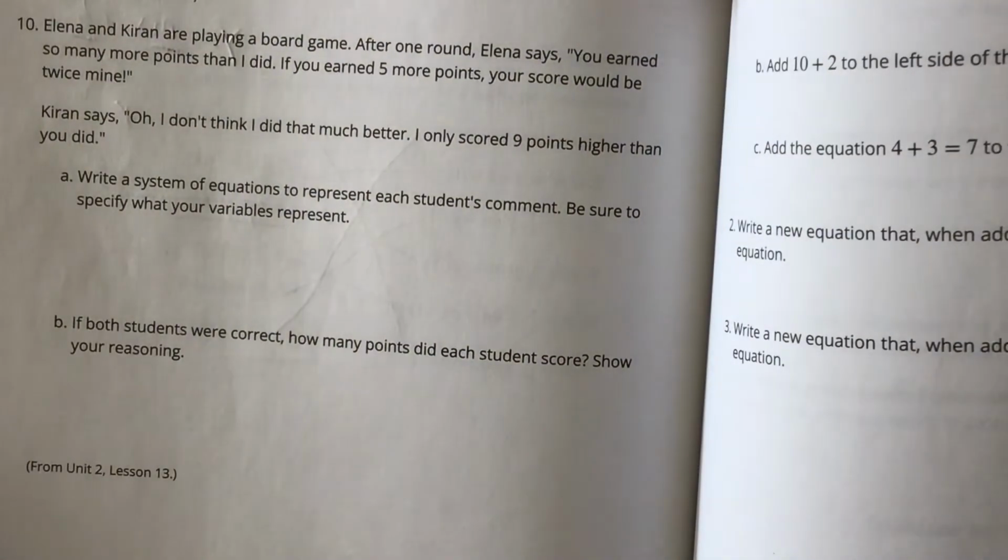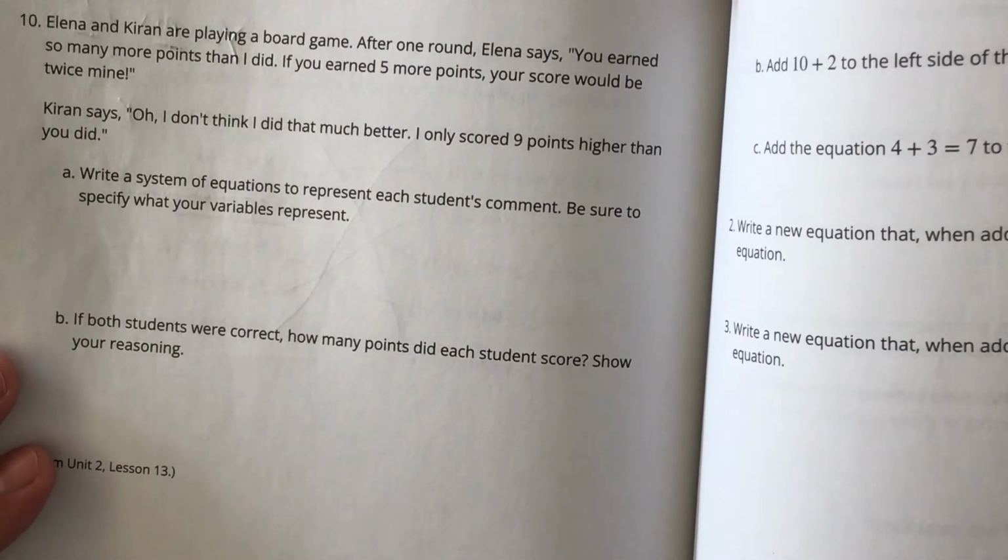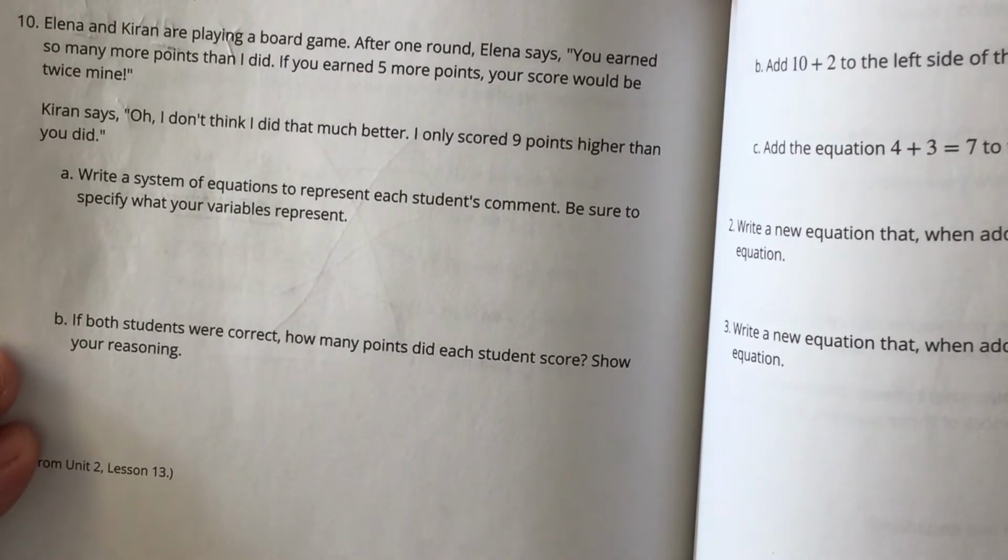Question number 10. Write the equations. All right. Elena and Kieran are playing a board game. One round, Elena said, you earned so many more points than I did. You earned 5 more points, and your score would be twice mine. Oh, I don't think I did that much better. I only scored 9 points higher than you did.